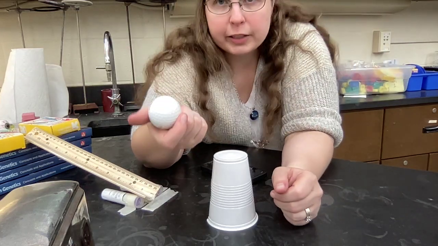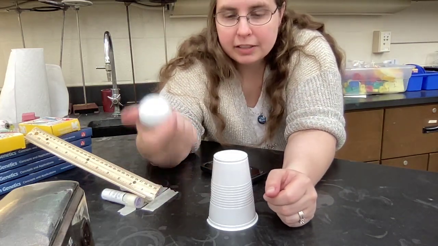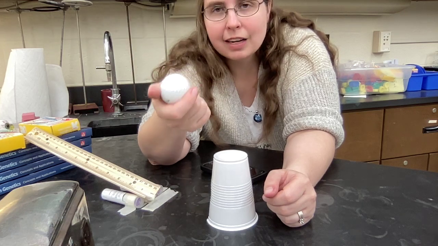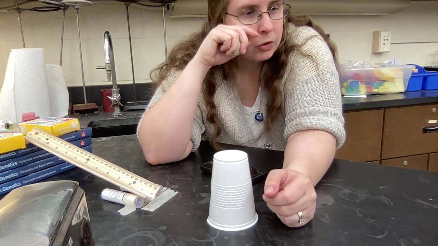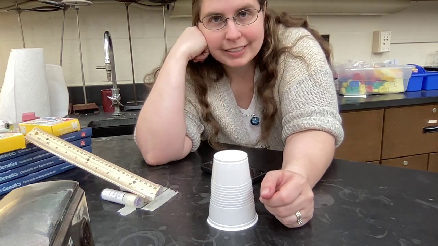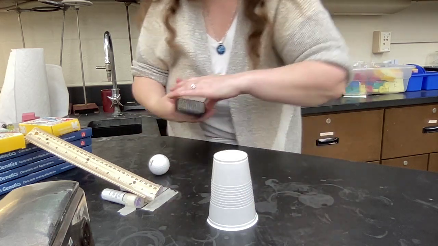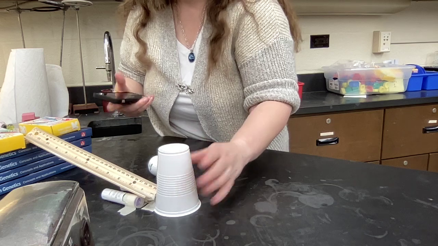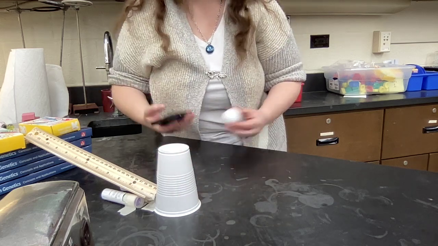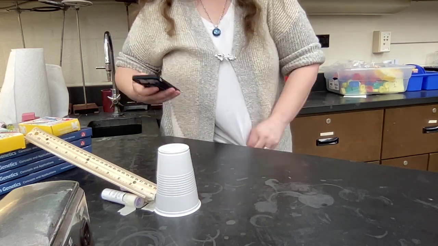Now this is the tricky one, the ping pong ball, because it is heavy. It is going to knock the cup down. So we're going to have to wait and see where it goes. It might even knock it off the table, so let's see.